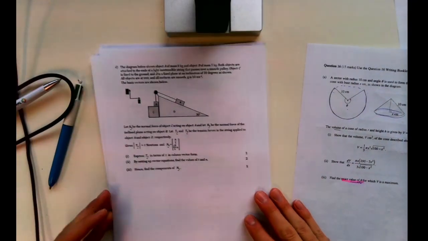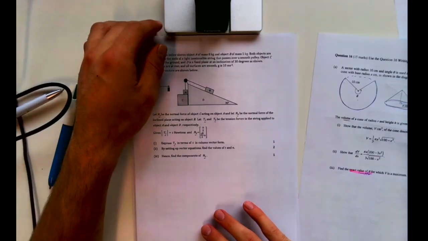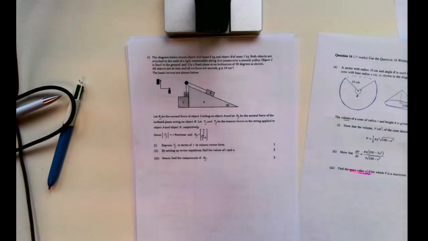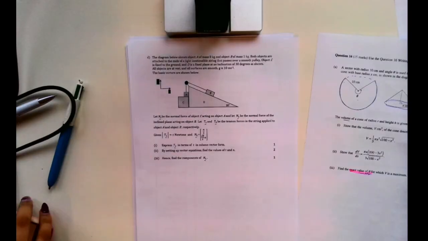The last question we're going to do is from an extension 1 paper. Before we do that, does anyone have any questions? Thanks, Emma. So helpful.